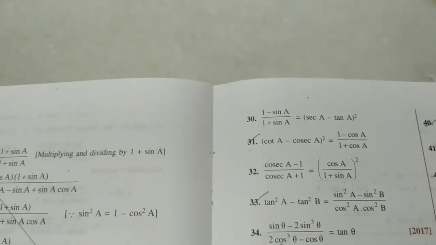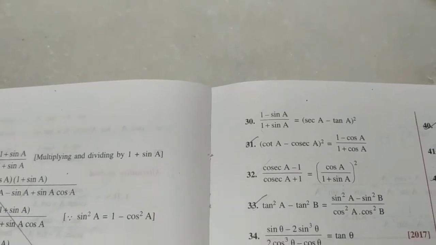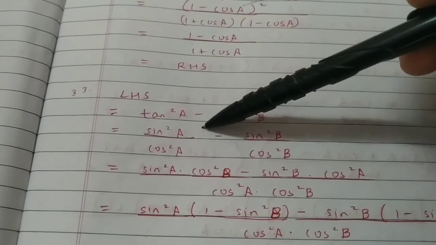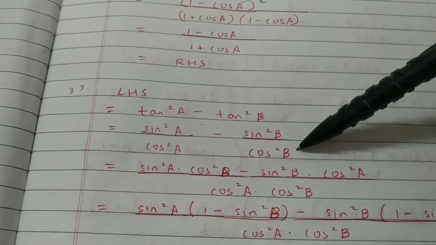Next, 33rd question. Again, we'll start with the LHS here. Now we have two angles, A and B. So let's convert everything into sine and cos because the RHS is only in terms of sine and cos. We'll have to do LCM, of course, into cos square B, into cos square B, into sine cos square A, into cos square A.